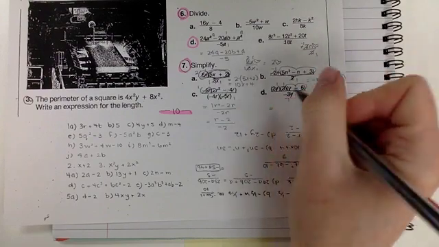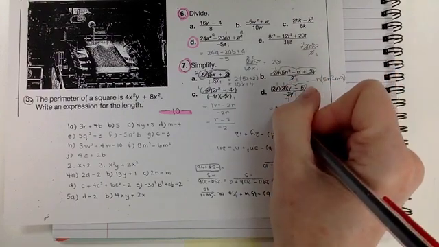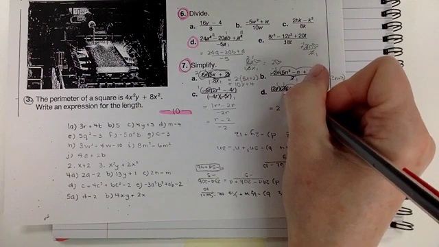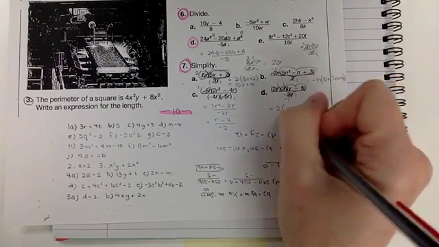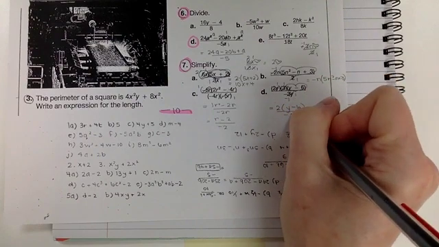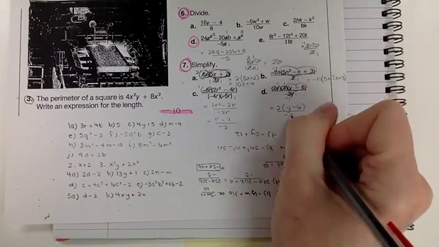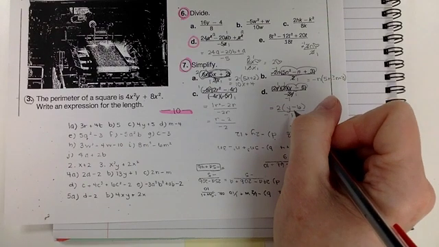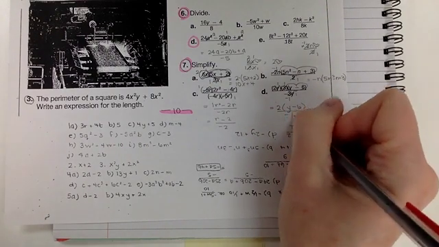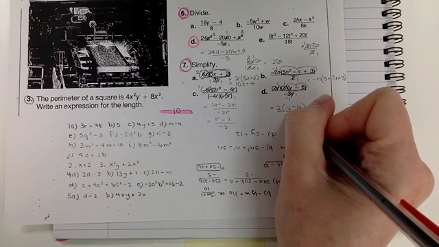And now let's see what I have left. I've got 2 and the heart stuff, y minus 6 over negative 1. Well, 2 divided by negative 1 is negative 2. And remember, I can move this top or bottom.